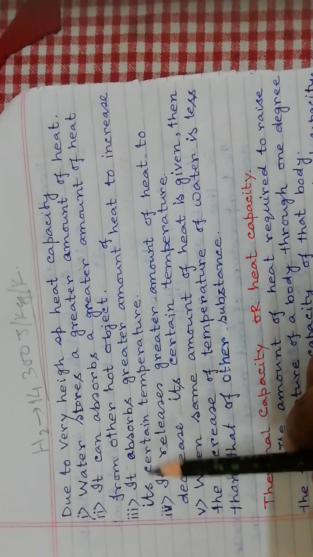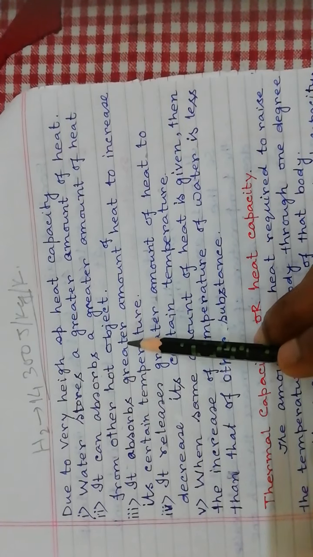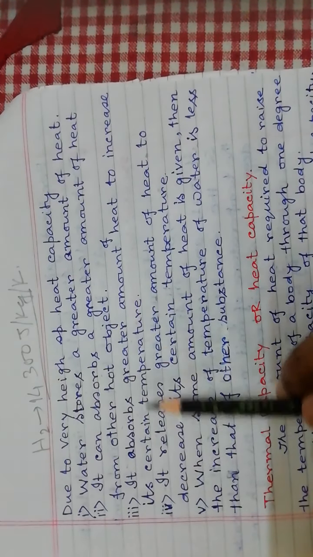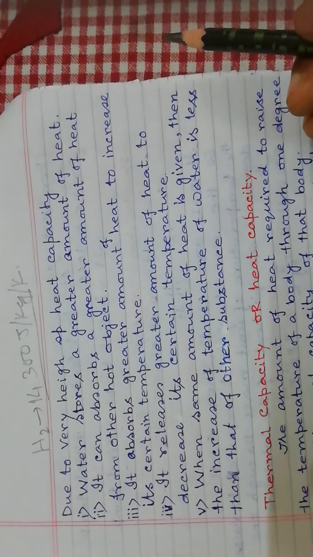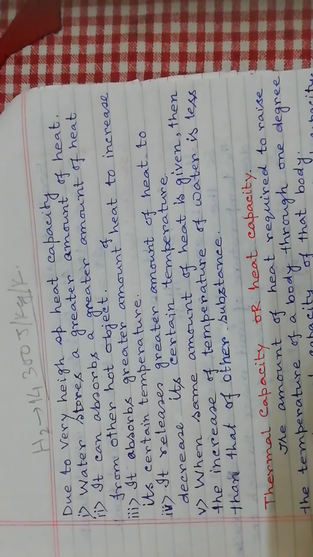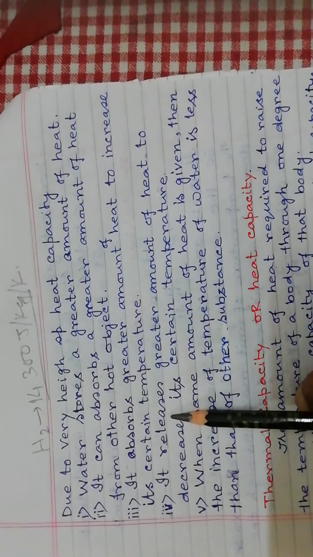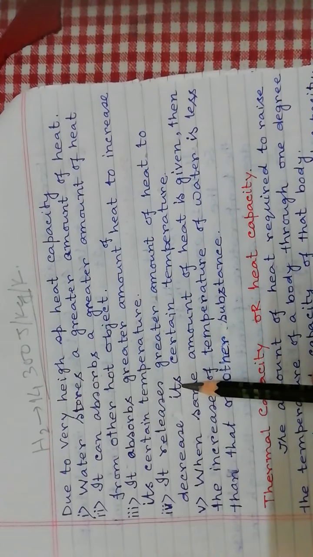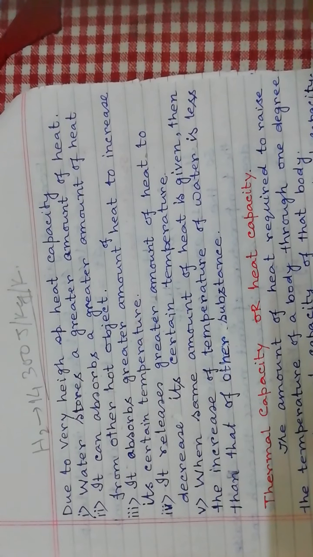Number 3, it absorbs a greater amount of heat to increase its temperature by a certain amount. That is why it is a good coolant. Number 4, it releases a greater amount of heat to decrease its temperature by a certain amount, and it also remains hot for a long time, and it stores a greater amount of heat.